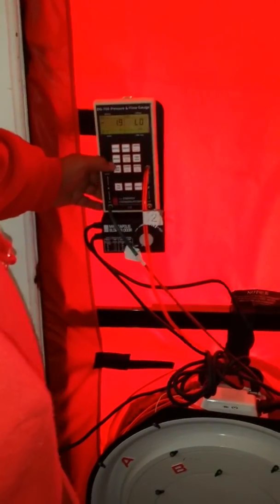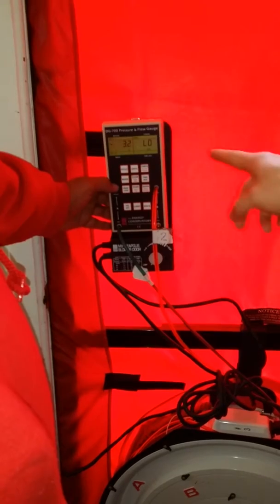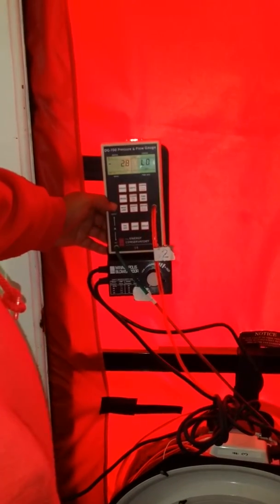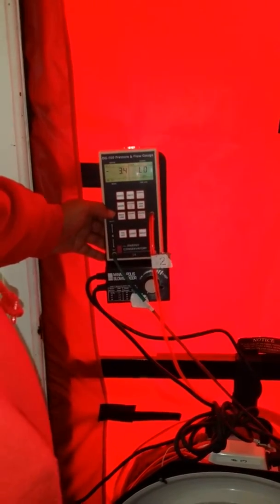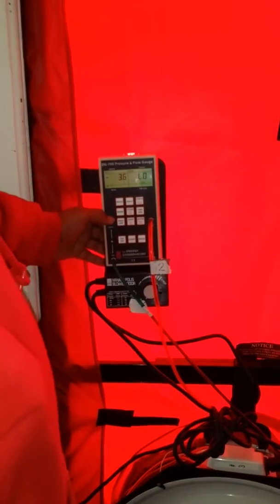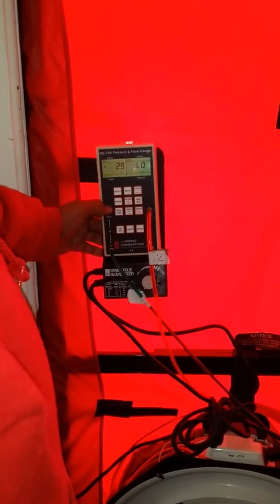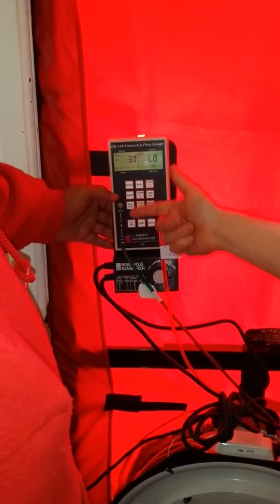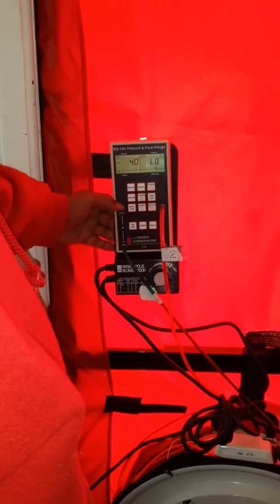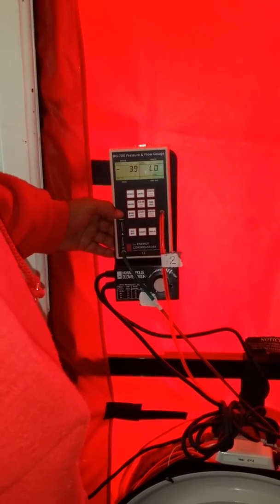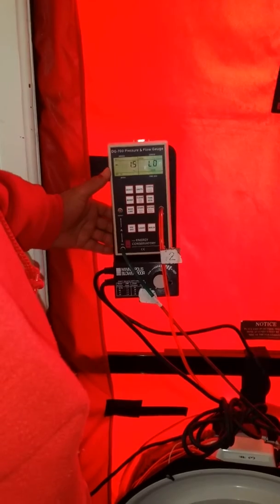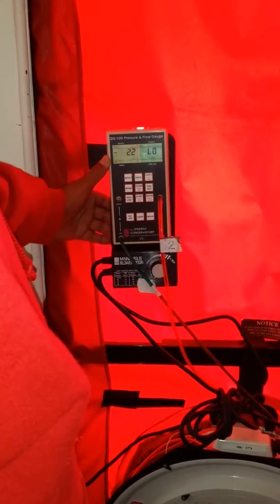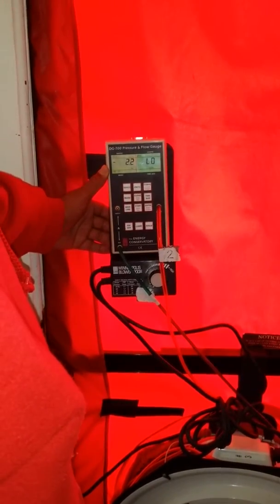Looking at the numbers it's showing us there, how come we're getting numbers instead of just 0? Because of the hose outside. So we got a hose on the other side. We're reading the pressure inside, comparing that to outside, and it's showing us some numbers. Our numbers are changing. They go up, they go down. Rings off. Going back up.